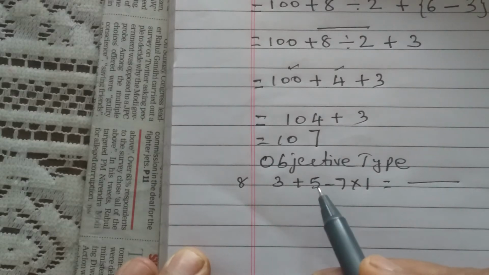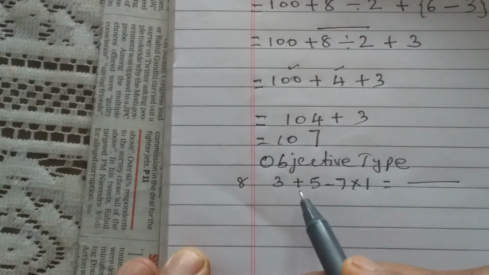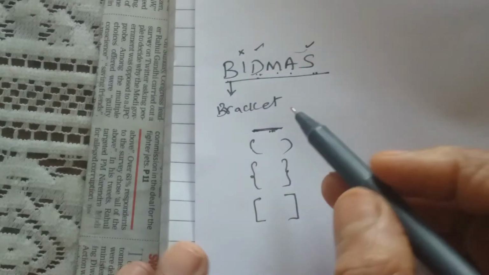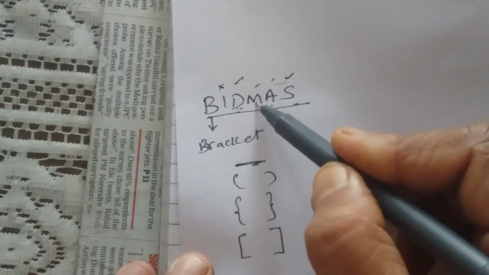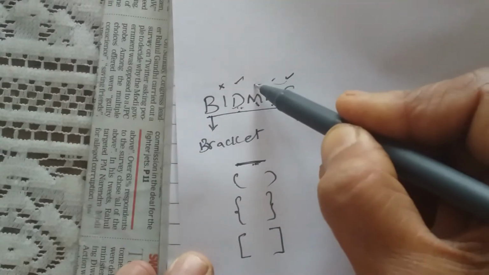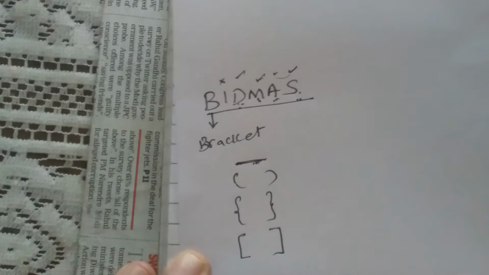So it is 3 plus 5 minus 7 into 1. Addition, subtraction, multiplication. So according to the rule, which operation comes first? We have addition, multiplication, subtraction. These are the 3 operations we have. First multiplication, then addition, then subtraction.